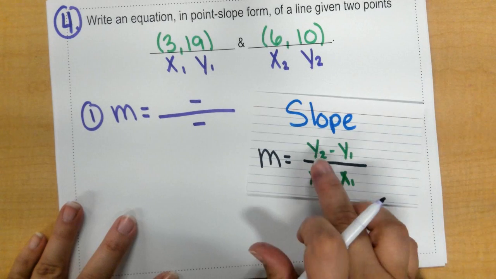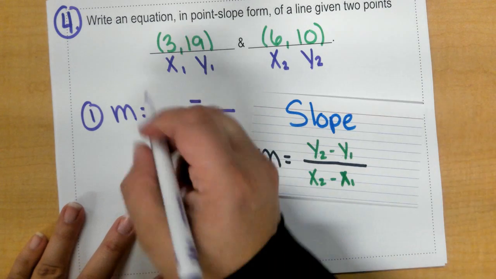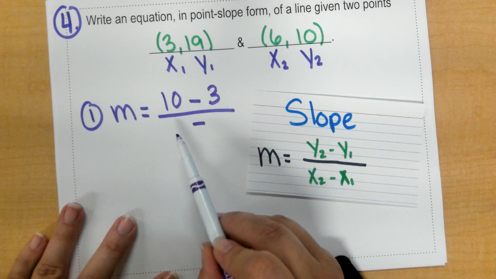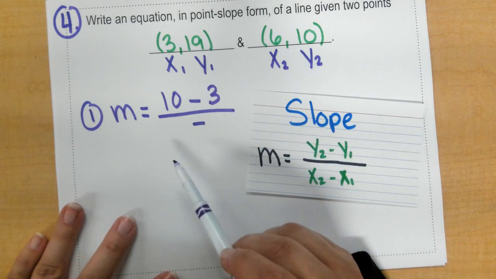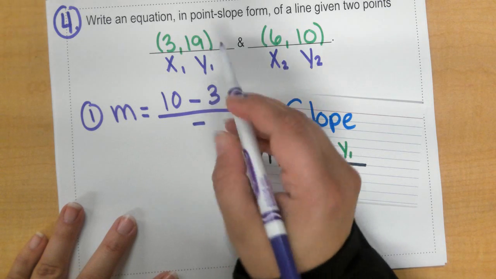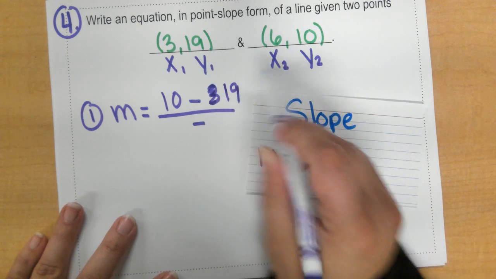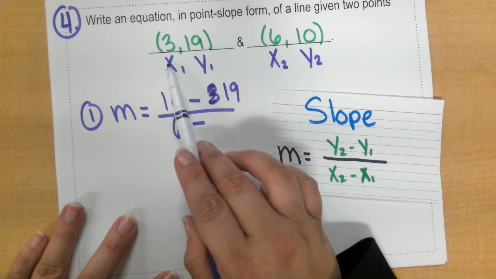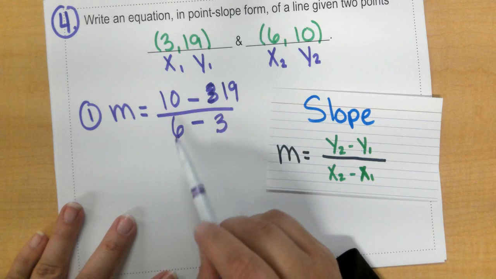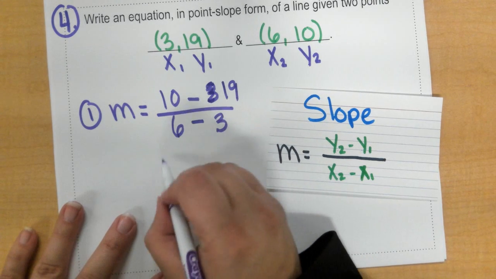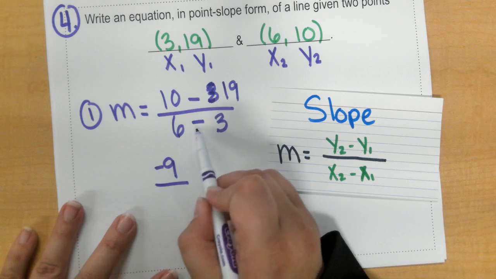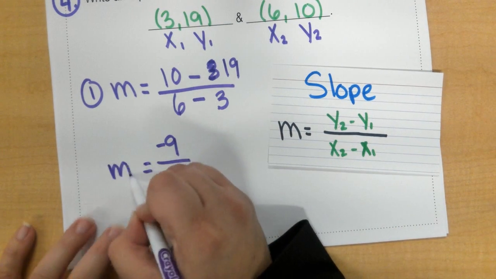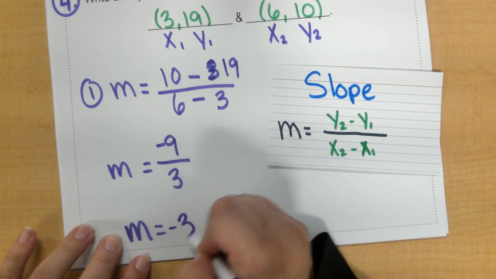Okay, so y2 minus y1, which would be 10 and, I'm sorry, y1 is 19. Okay, on the bottom we have x2, which is 6, and x1, which is 3. And then we need to subtract. So 10 minus 19 would be negative 9, and 6 minus 3 would be positive 3. If I divide, we get negative 3.